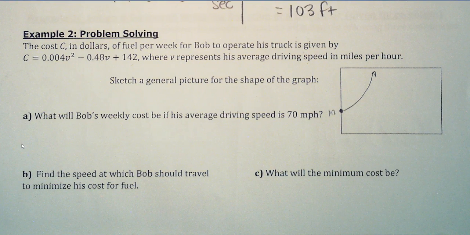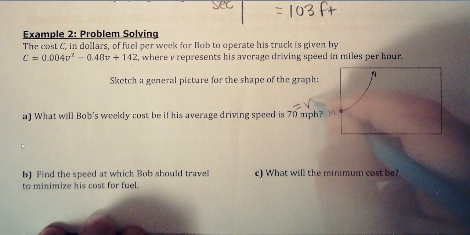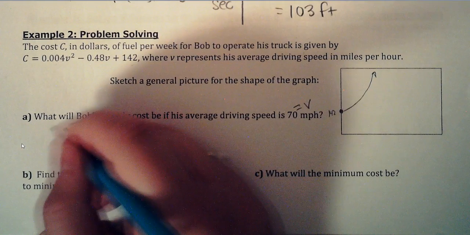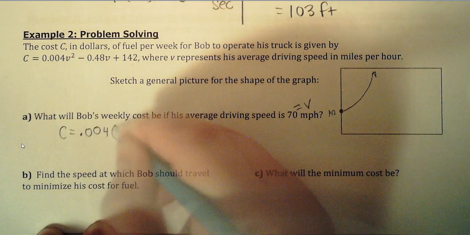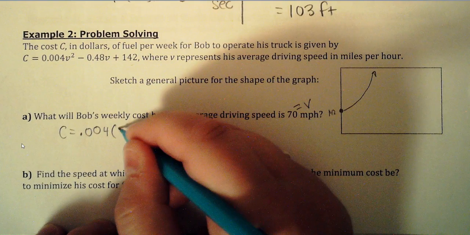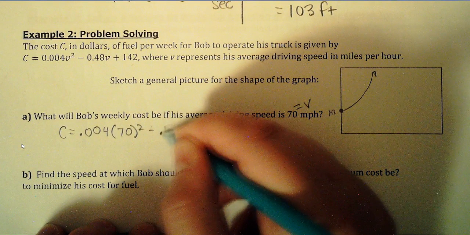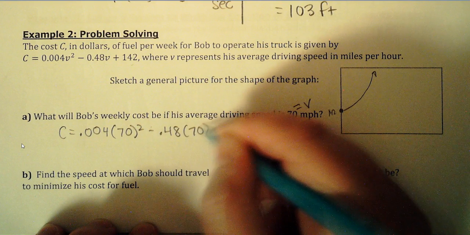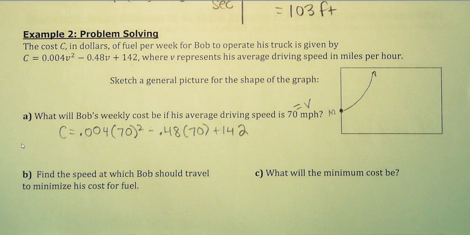Okay. So the first question says, what will Bob's weekly cost be if his average driving speed is 70 miles an hour? So all this means is we're going to plug in 70 for that V, for that speed in the formula. So into my calculator, and I've tried to adjust the settings on this, so hopefully when I put the calculator back in here, it'll be a little easier to see.